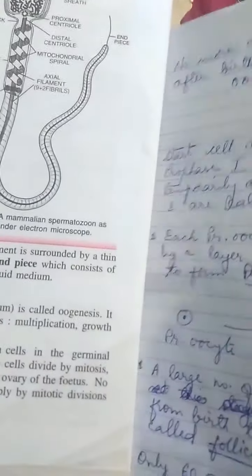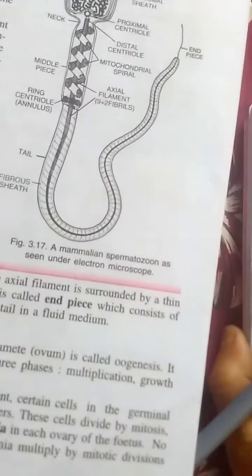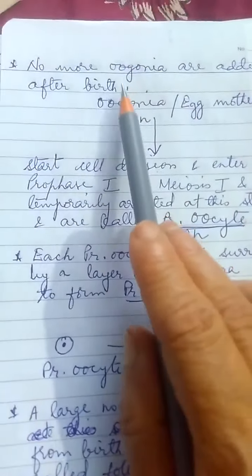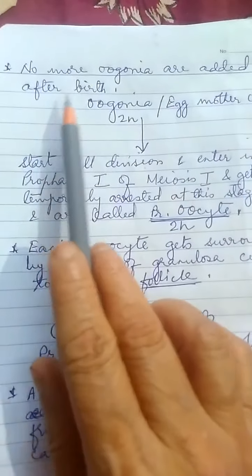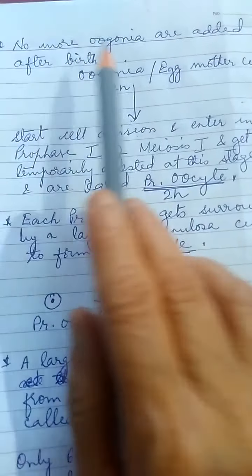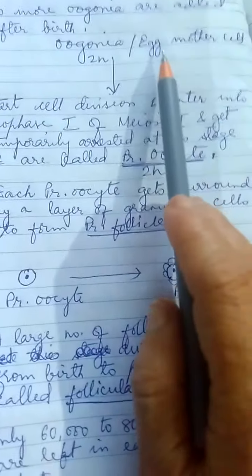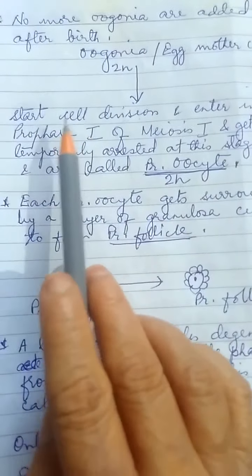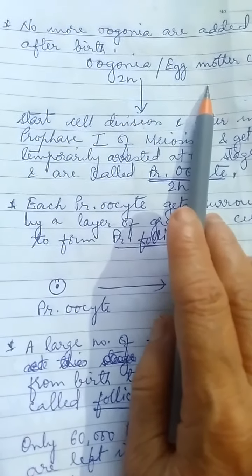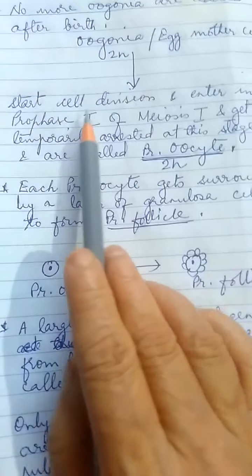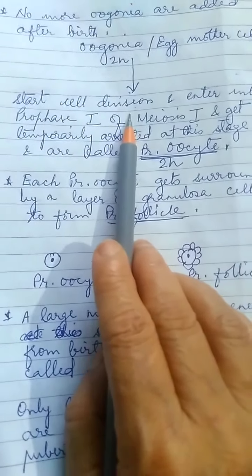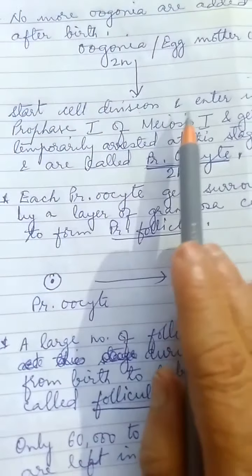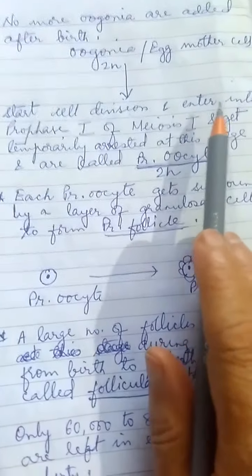Okay, and what will they do? They will only form eggs, right? So no more oogonia are added after birth. Oogonia are also called egg mother cells. They are diploid, right? These oogonia start cell division in the fetal stage only, right?